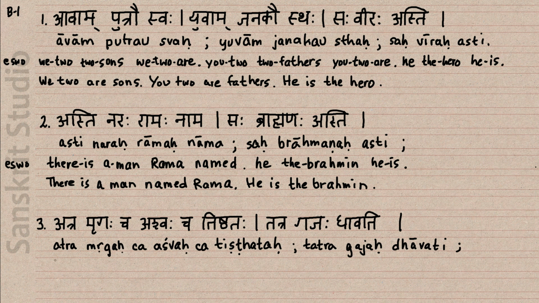Okay, so atra here, so we do the eswo now. Here the deer, well, we can do this, and the horse and Tishtatah, they too stand.